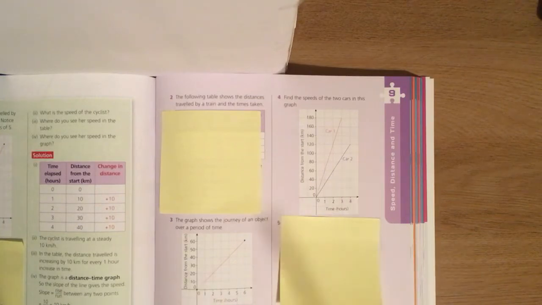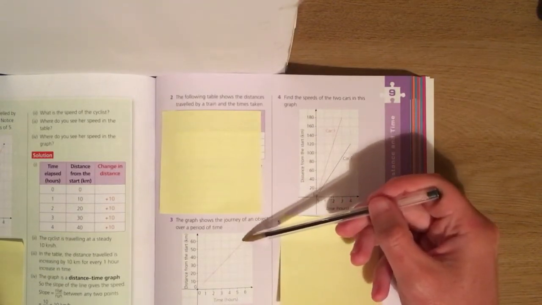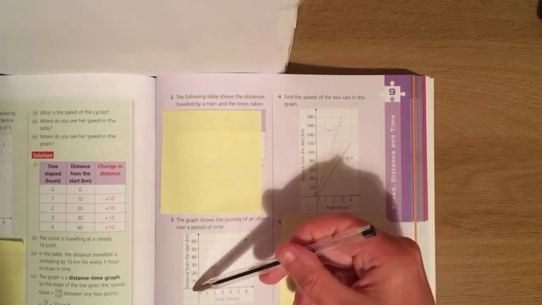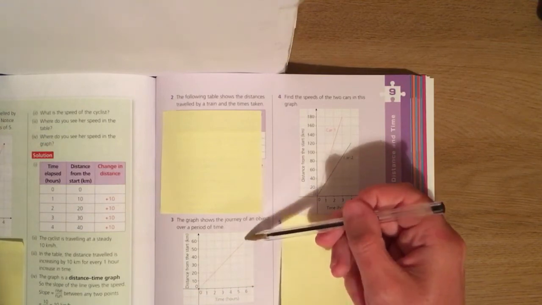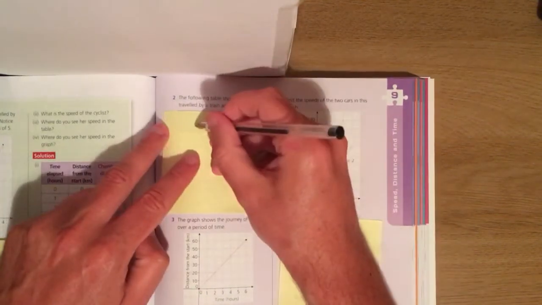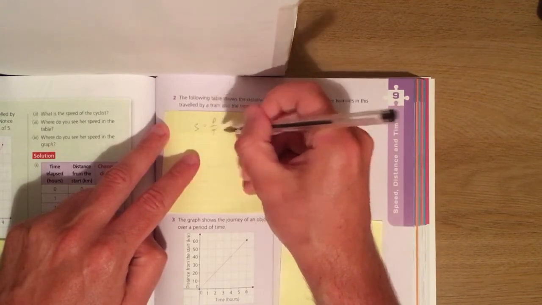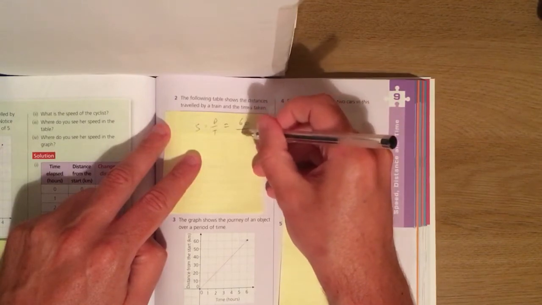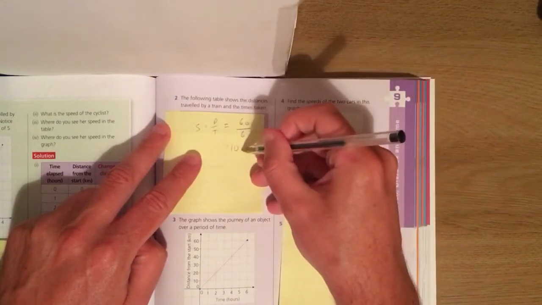I could either figure out what's the total distance traveled. So by the time you reach the end of that journey, you've traveled how far? 60 kilometers. Okay, so that's your distance. And how long did it take you to travel 60 kilometers? 6 hours. Okay, so this point here means the person has traveled 6 hours and they've gone 60 kilometers. So speed is distance over time. So that's equal to the total distance was 60, the total time was 6. So that is 10 kilometers per hour again.